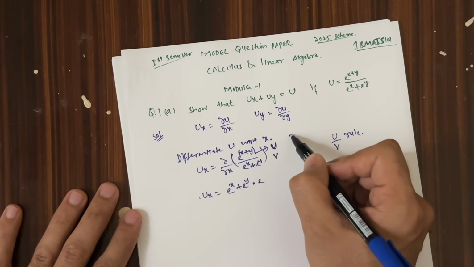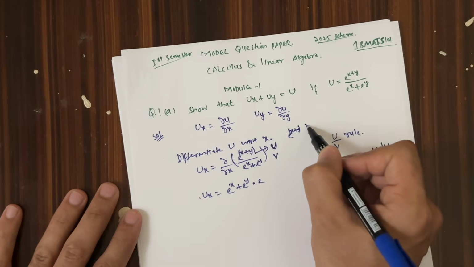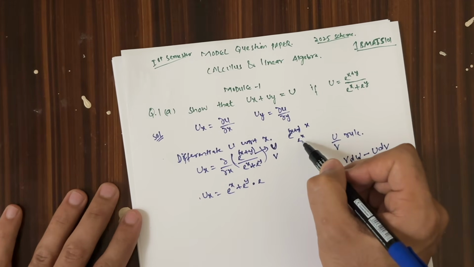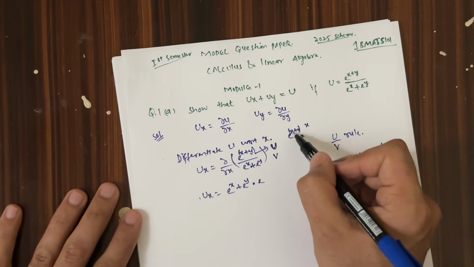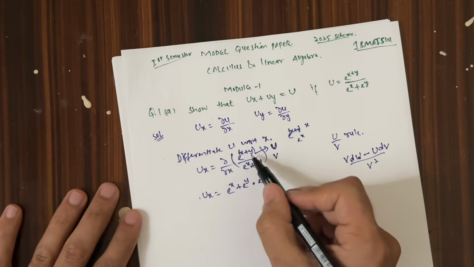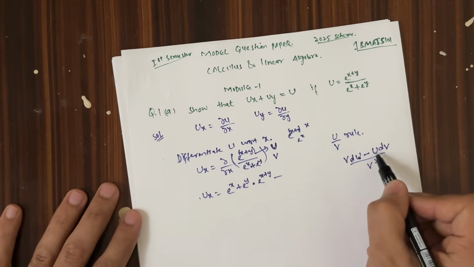I'm telling you, x plus y, you can consider this whole term as x. So it is e power x. Differentiation of e power x is always e power x, but the x value is x plus y. That is why I'm writing here e power x plus y will be the differentiation of this term, right? Now minus u as it is.